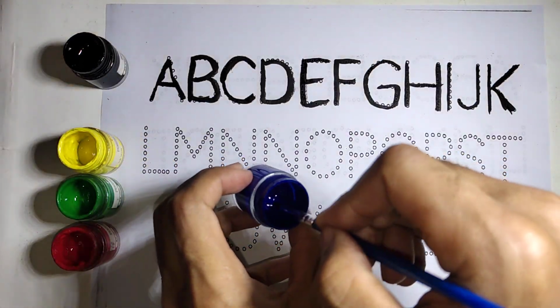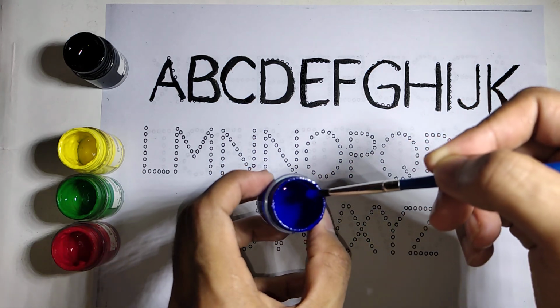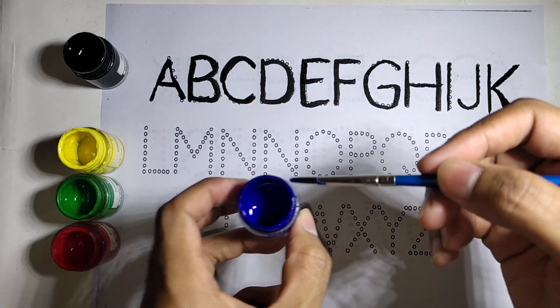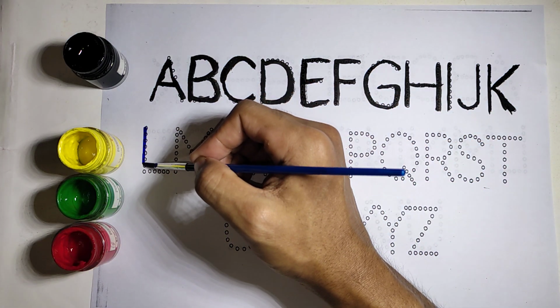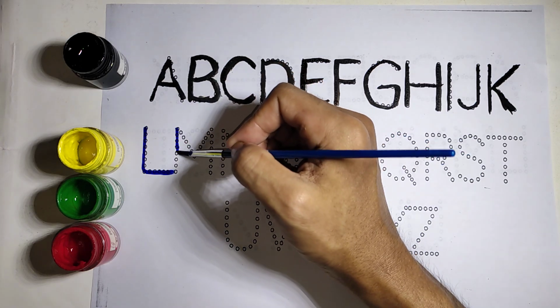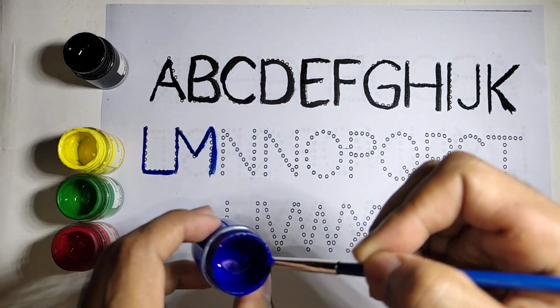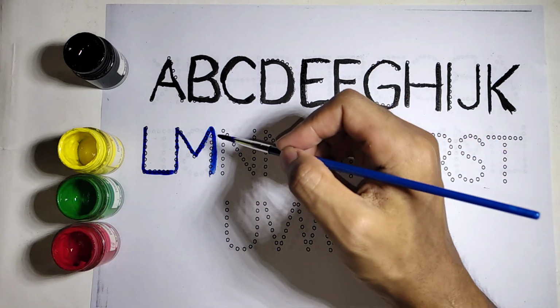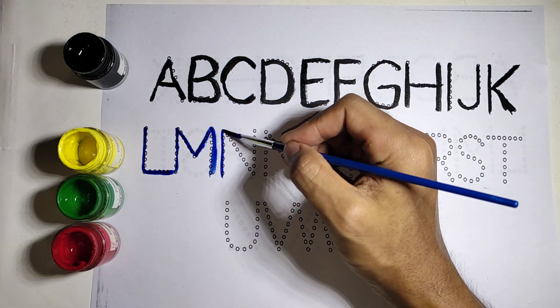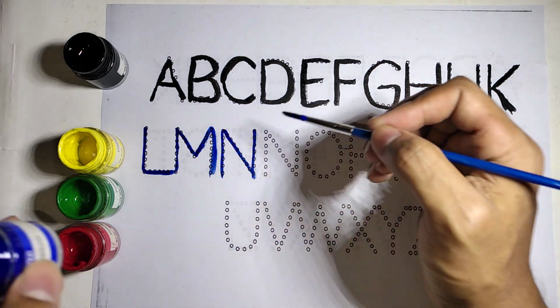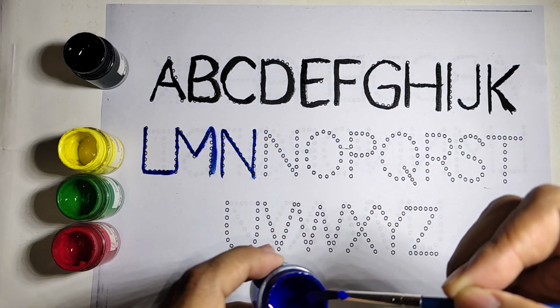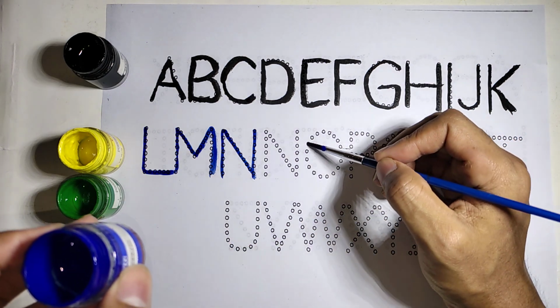Now we use blue color and draw the alphabet of L. L for lion. And the next one is M. M for moon. Now we draw N. The next one is O. O for octopus.